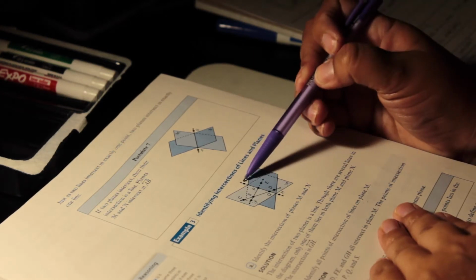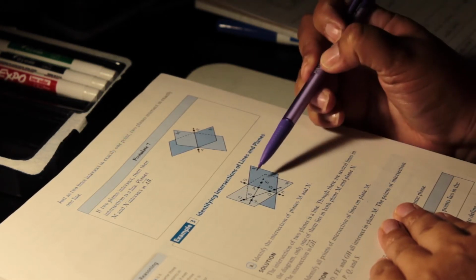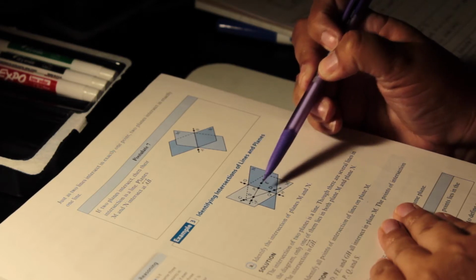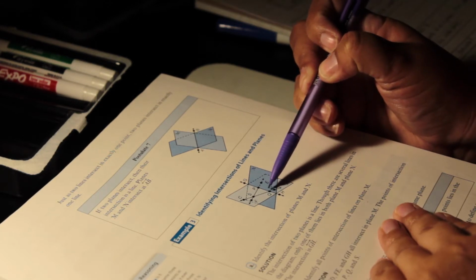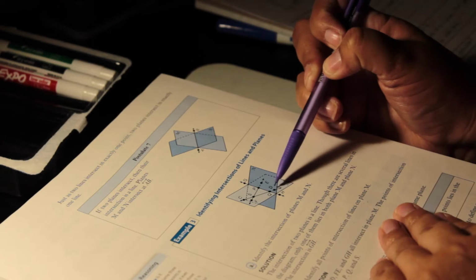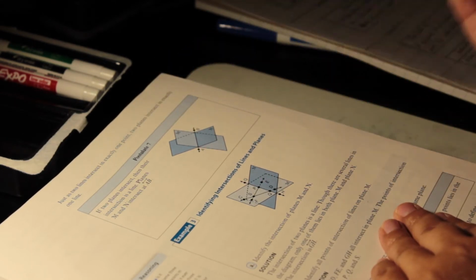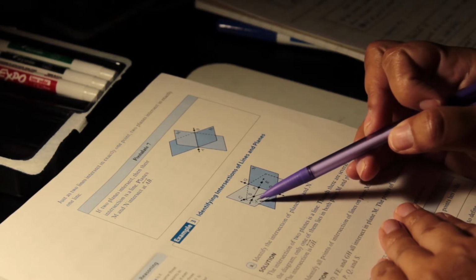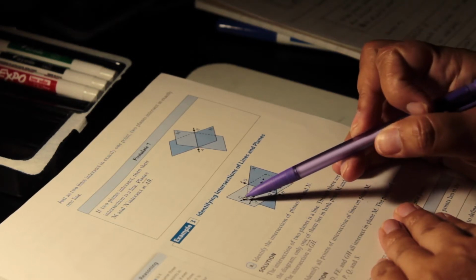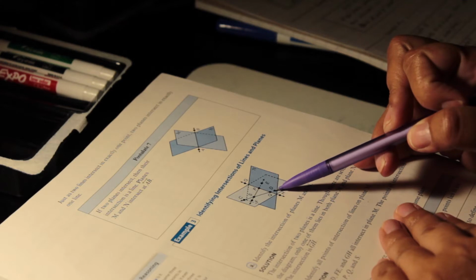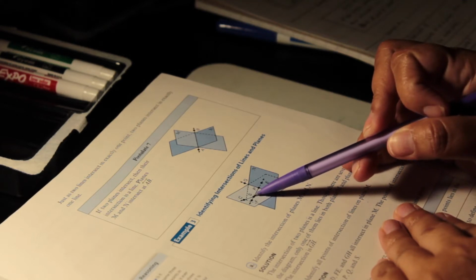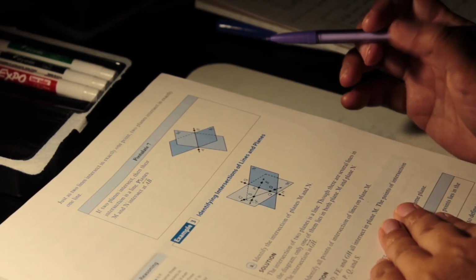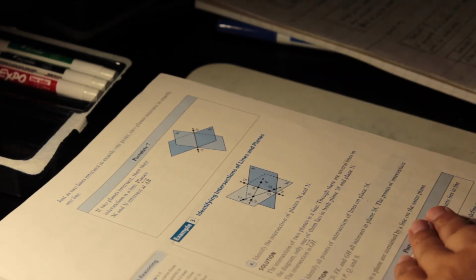Okay, so line GH has 2 points of intersections, point P and point, I guess this is Q, because this is line D. Okay, so the other 2 lines that intersect are lines FE and CD, and they intersect at S. Okay, so that's about it for that example.